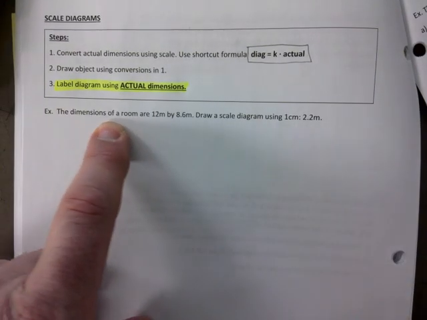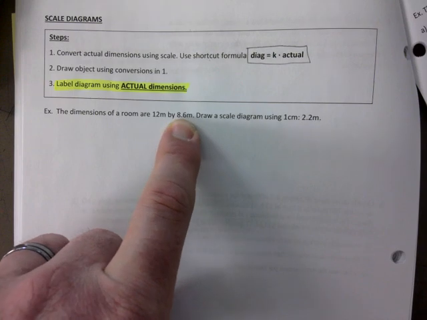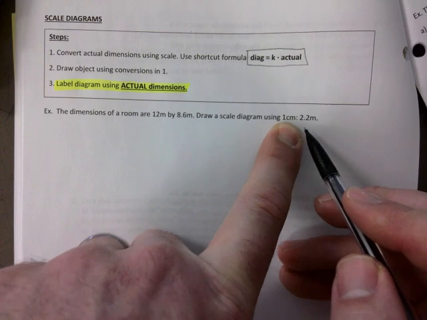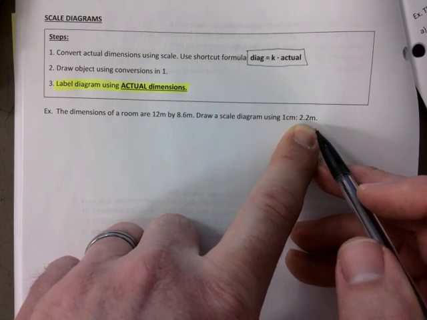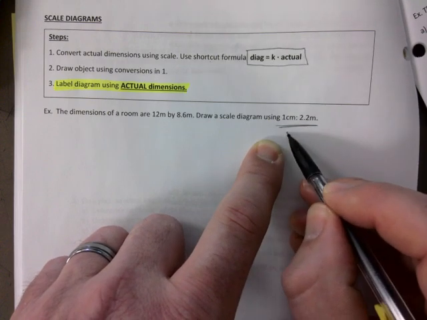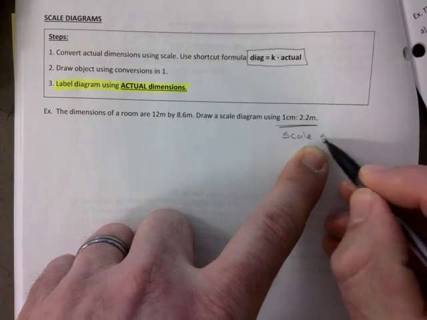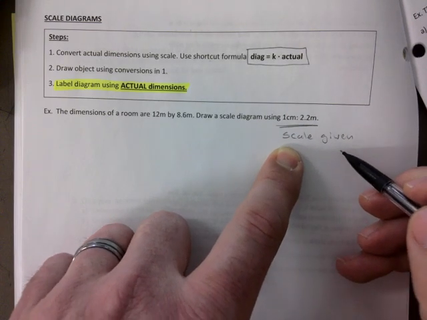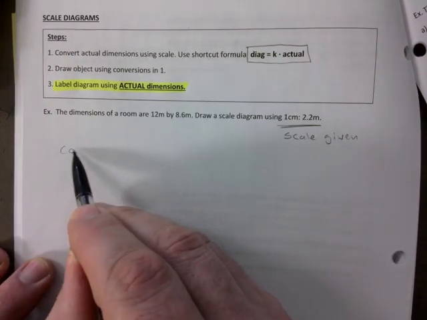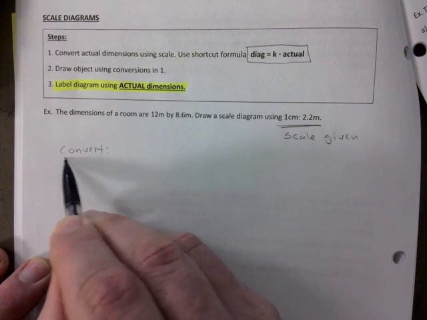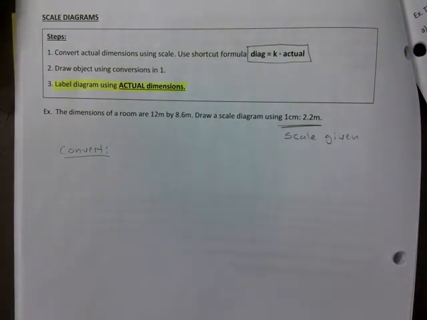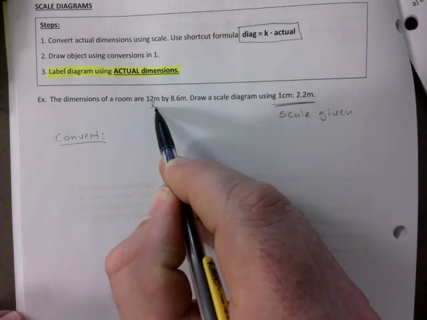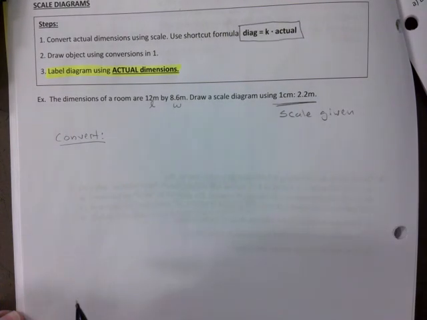So let's say here, the dimensions of a room are 12 meters by 8.6 meters. Draw a scale diagram using 1 centimeter to 2.2 meters. This is a scale given, not scale factors, so there are different units. I'm going to still convert using that. And I'm not going to use the shortcut because I'm not given the scale factor, I'm just given the scale. So I make this my length, and I make this my width just for convenience.